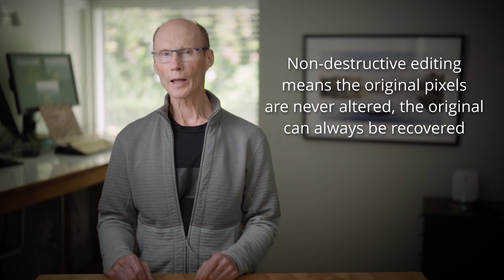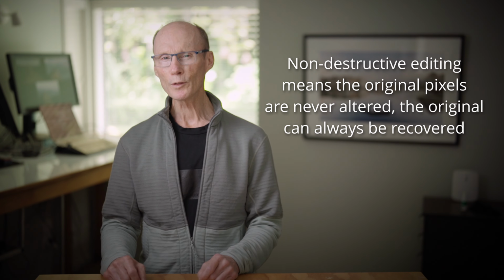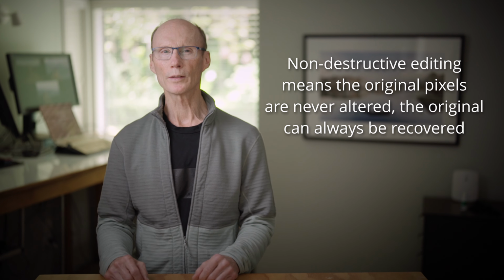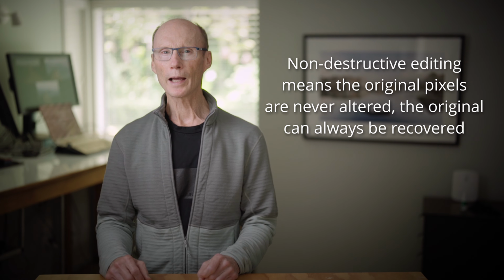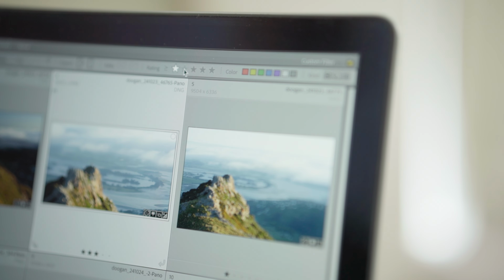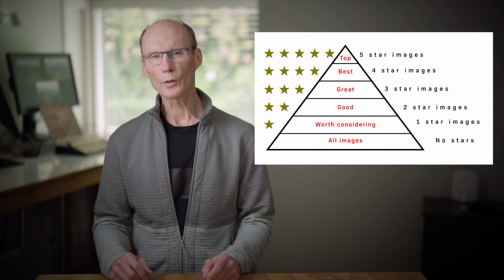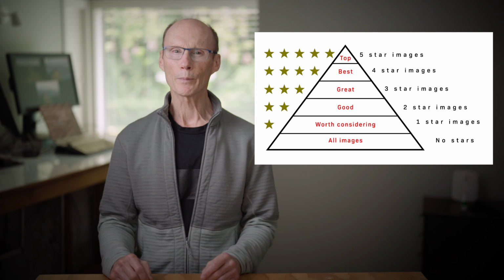And that's the beauty of Lightroom's non-destructive workflow method. So I view editing as an iterative process. With each editing pass, I'm narrowing down and refining the selection of images. And by consistently using the star rating system, I'm able to narrow down searches to view only the best images, which may be 4-star and above, to all images that are worth considering, perhaps 1 star and above.